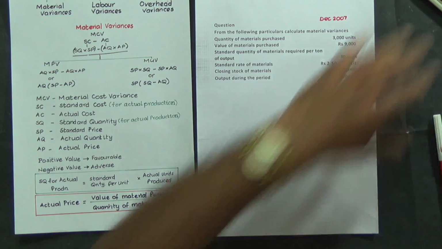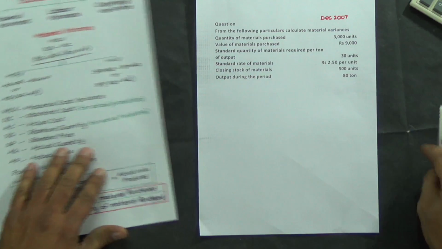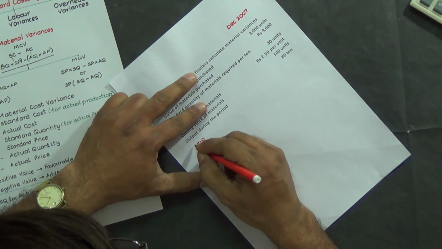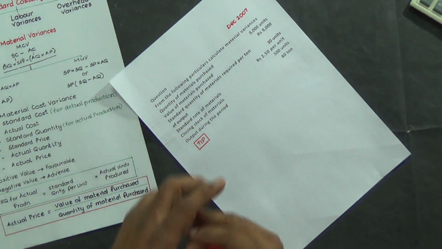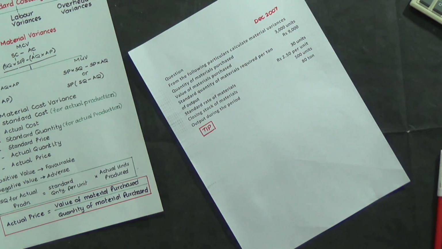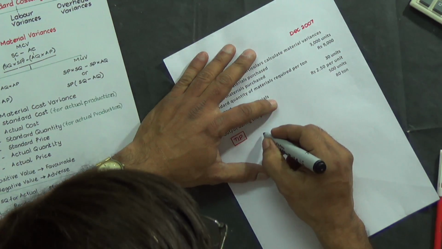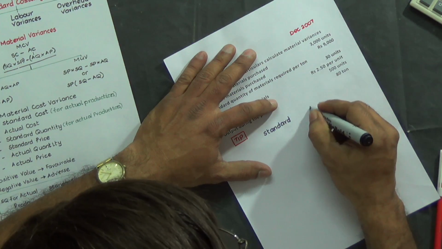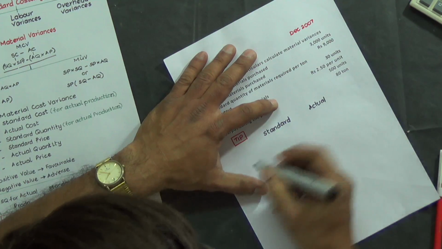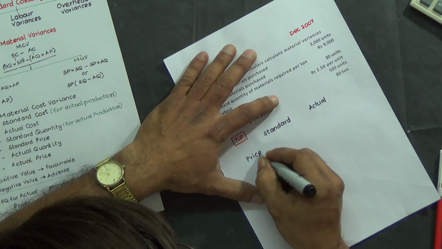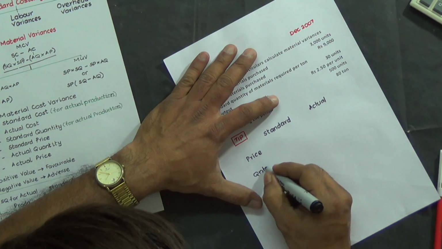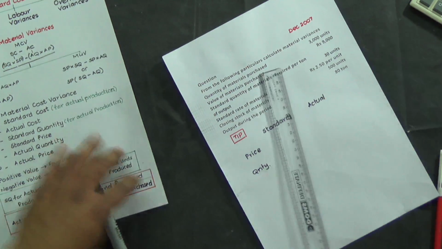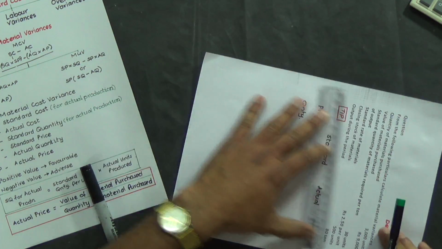Coming to this portion, first I'm giving you a tip on how to solve this. If you draw a grid which gives you the standards and actual price and quantity, this grid, if you are through, your solving becomes so simple.